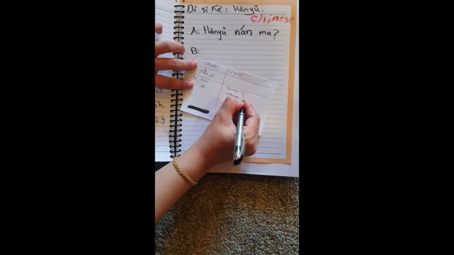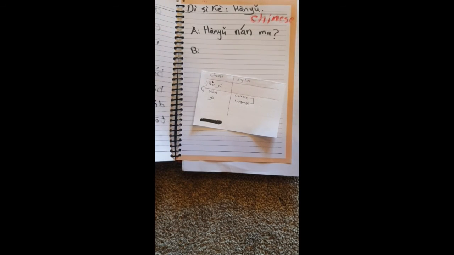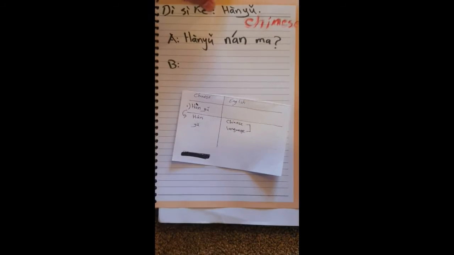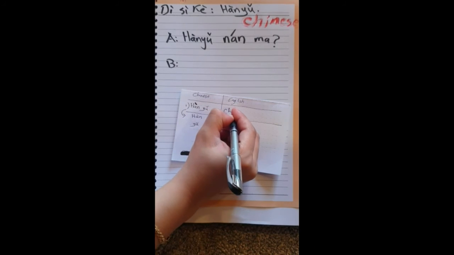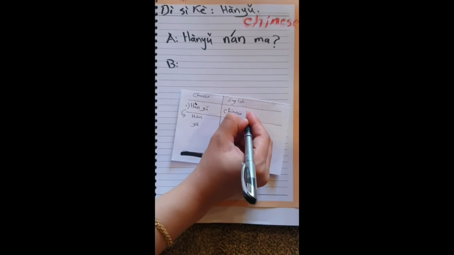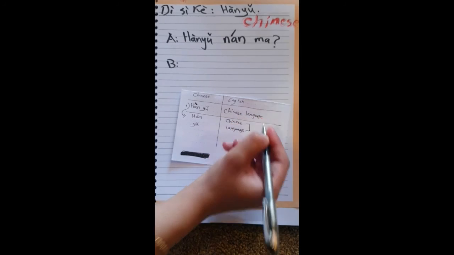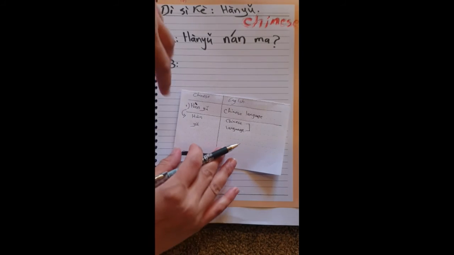So if we combine them together to have the single word Hanyu, it's going to be Chinese language. So Chinese language, or Chinese, means Hanyu. This is the first word for us today. So Hanyu, repeat after me. Hanyu.